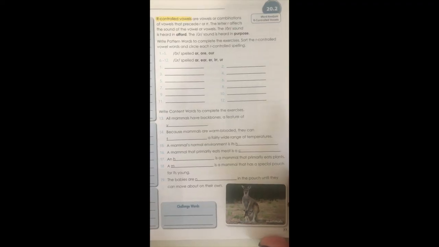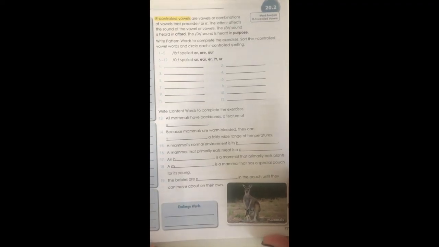And our content word assignment is just the same as usual, using our letter hints and our content words as well as our spelling dictionary if needed to help fill in the blanks.